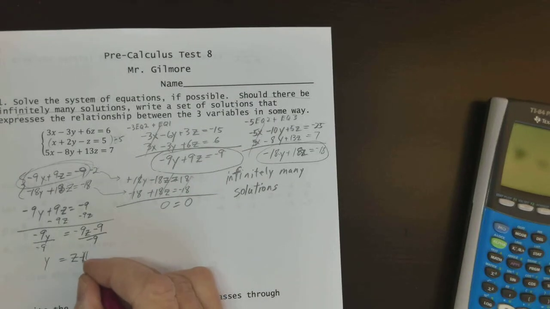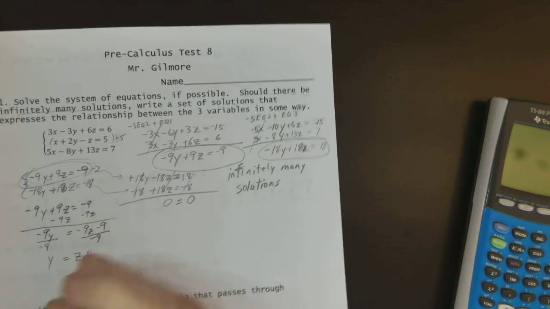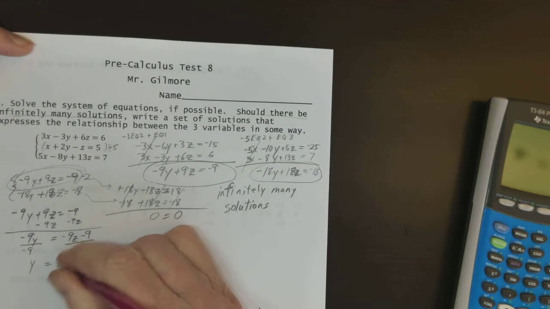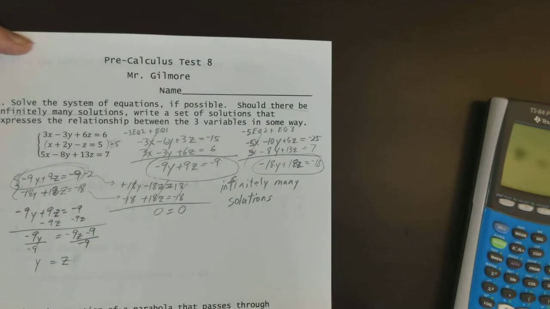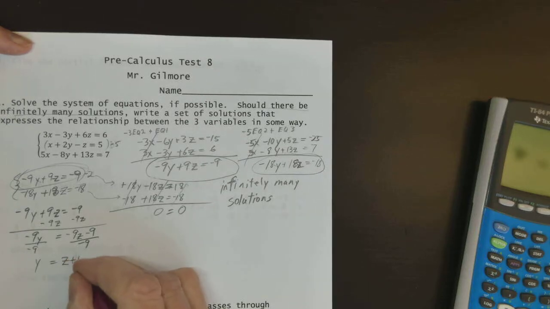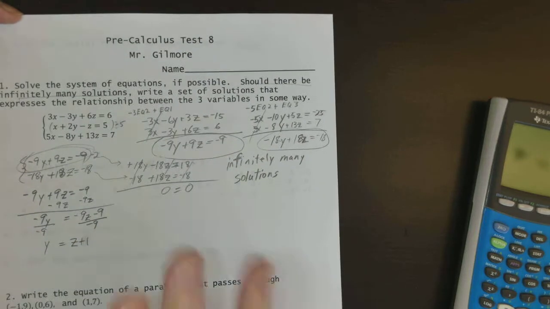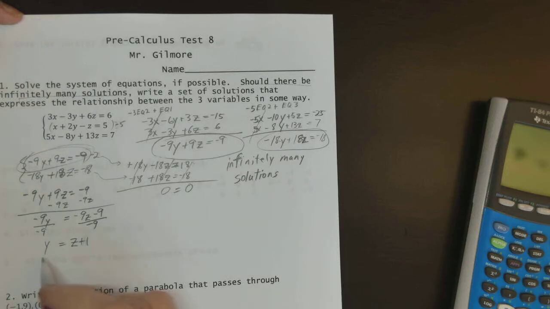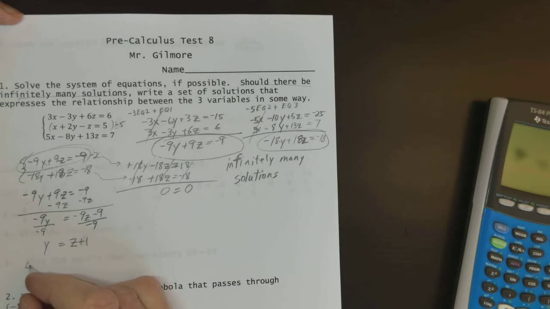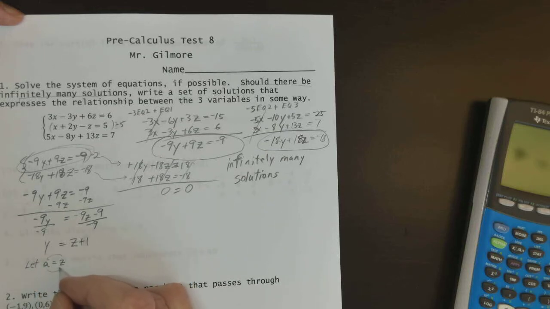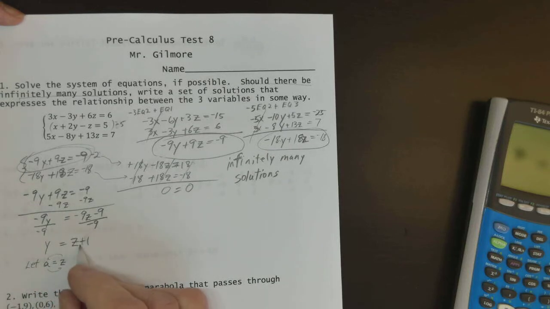Okay, that's z plus 1. Now let's let a equal z.